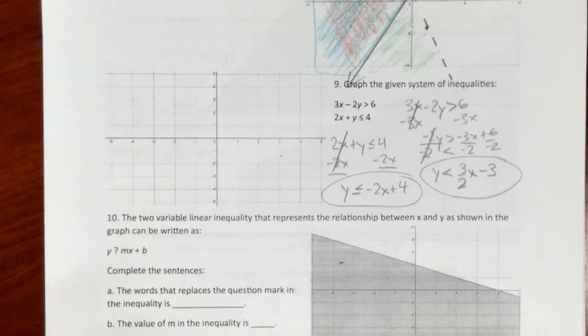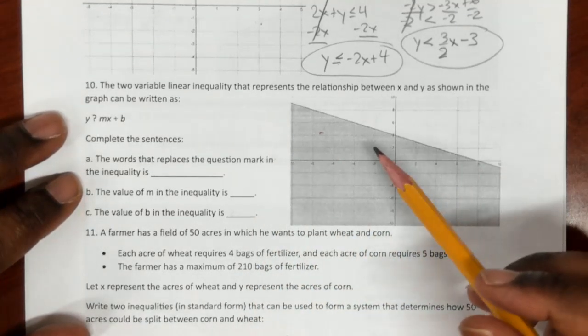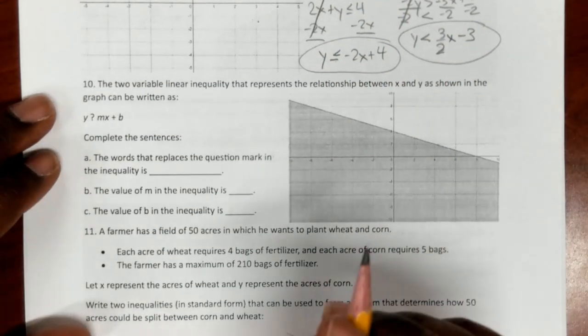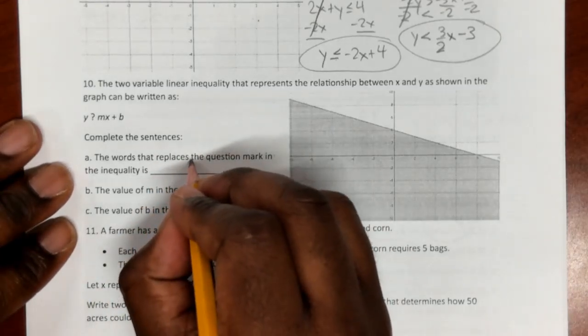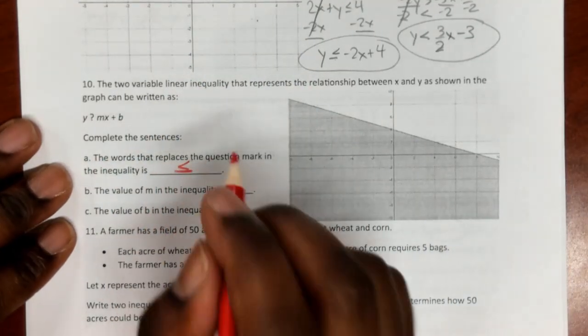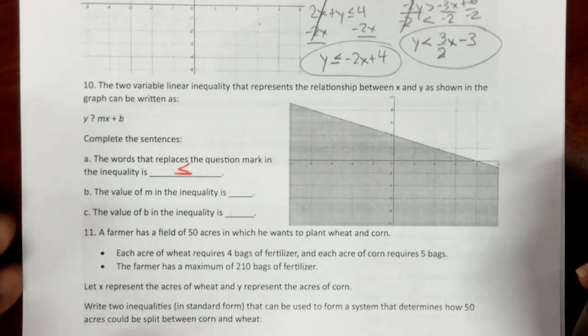Lastly, question 10, the two variable linear inequality that represents the relationship between x and y as shown in the graph can be written as y blank mx plus b. Complete the sentences, okay? So here's our particular line right here. Shaded region is below it. Looks like it is a solid line, so looks like it should be less than or equal to. So the words that replaces the question mark is going to be less than or equal to.